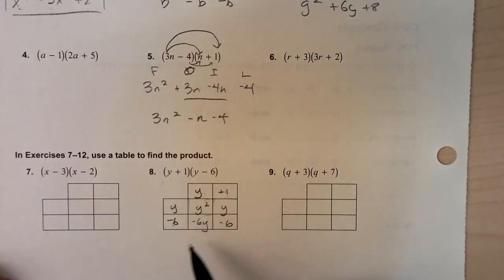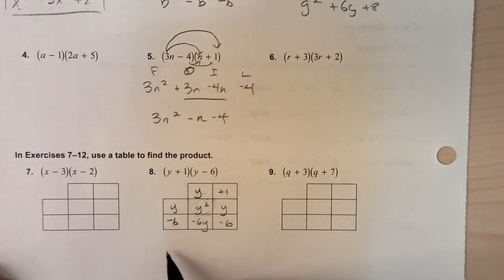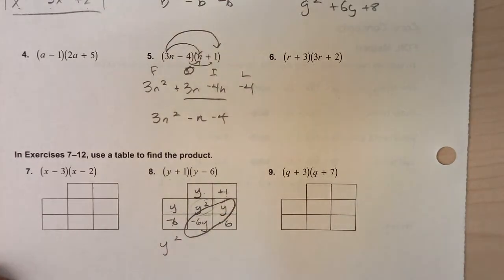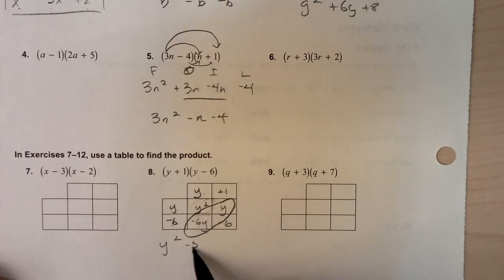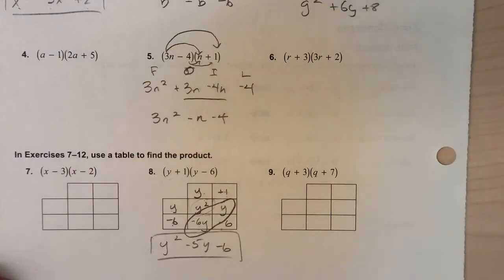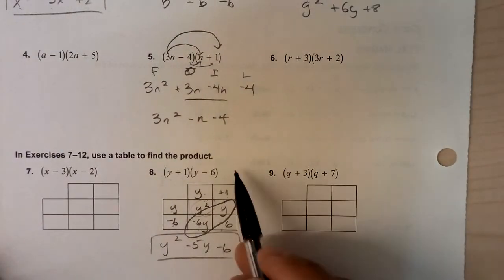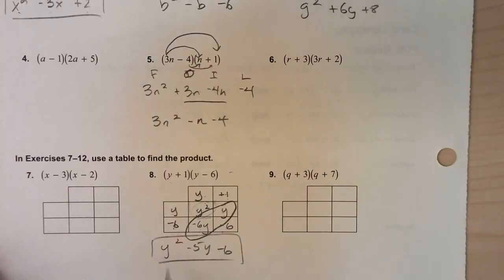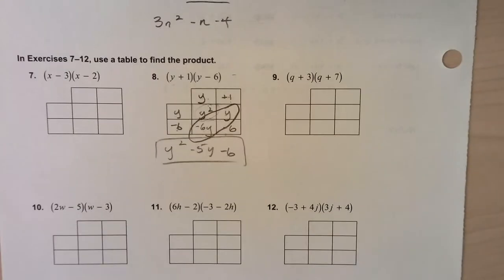Now I want to combine any like terms. This should be the first term, though. There's no like term with that, y squared. These two terms right here are like terms, y and negative 6y. Y plus negative 6y is negative 5y. And then the last term is negative 6. You would get the exact same thing if you just wrote this out, multiplied things using FOIL, and then wrote your answer. But again, some people might prefer to use the table in order to find the product, which we'll go over one other example like that.